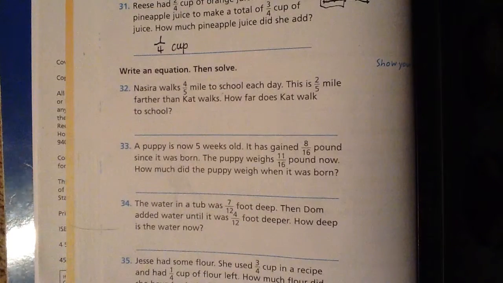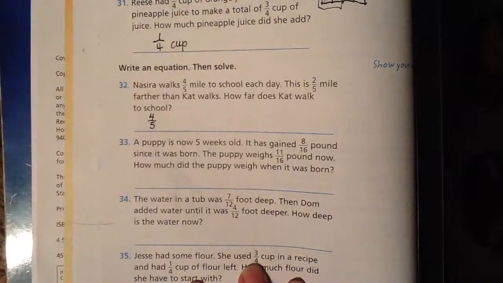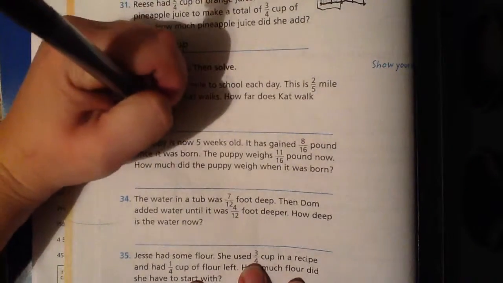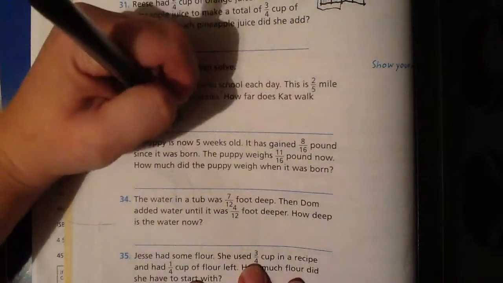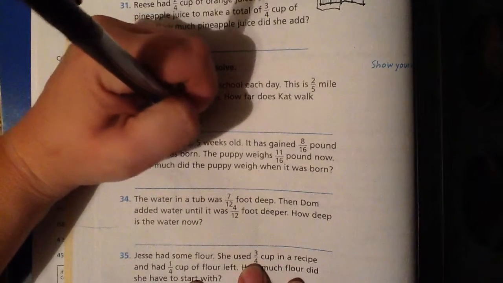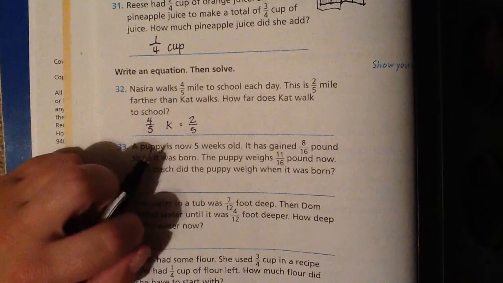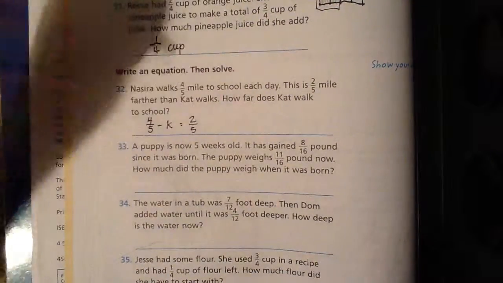So I know that if it's walking further, then that turns this into a subtraction problem. But I don't know what Kat walked. So I know I'm going to start with 4/5. I don't know what Kat walked, but I know that Nasira walked 2/5 more. So what's my operation here? It should be subtraction.